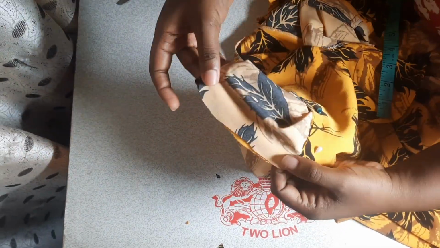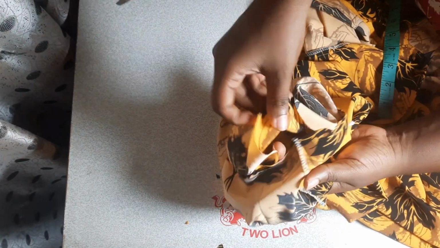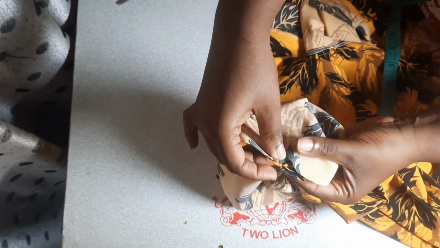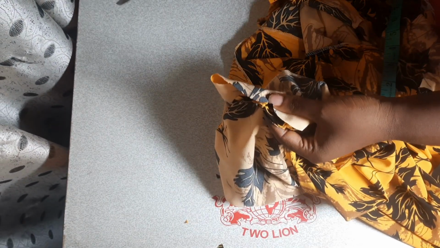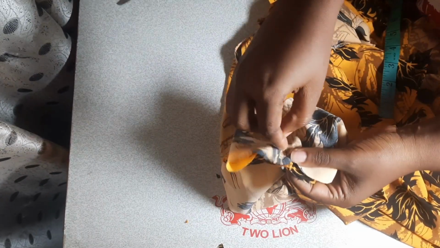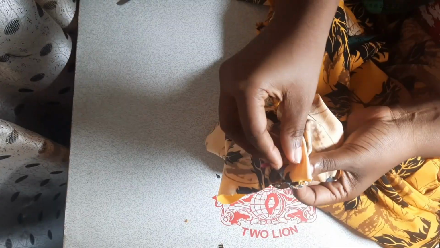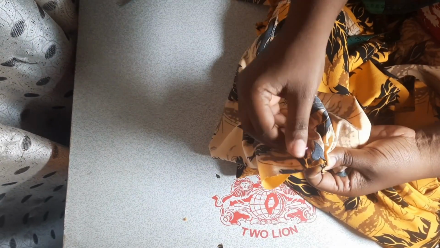So you see, this is the excess that I have to gather around that top part of the sleeve edge. So now we're going to take this to our sewing machine, and we're going to be stitching all around the parts that we pinned. Then afterwards, we're going to be making our gathers at this part right here, just the way I'm showing you, and we're going to be stitching on it as well.